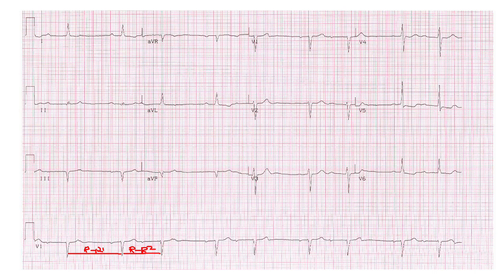If I were to measure the R to R intervals between each beat, there would be a consistent distance between R to R intervals going back and forth. This one is going to match up with R to R1. The next measured R to R matches up with R to R2, and so on. So this is a regularly irregular rhythm.